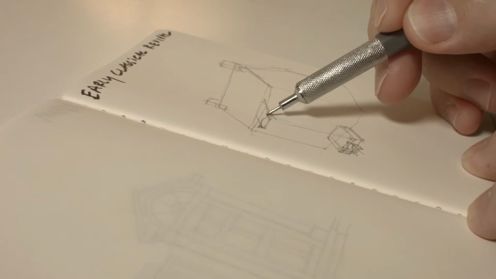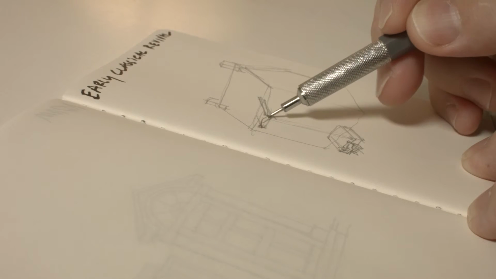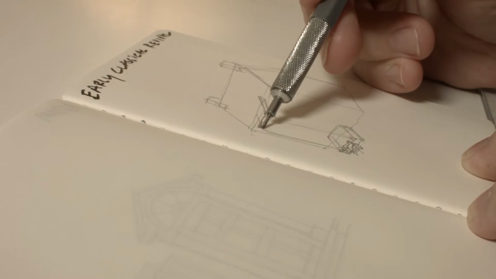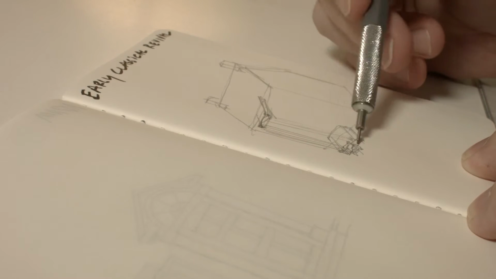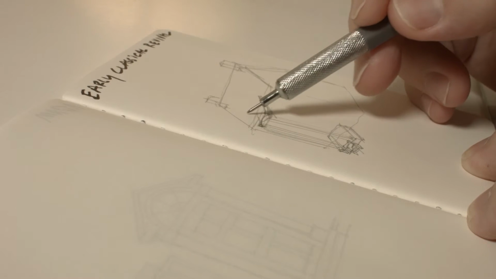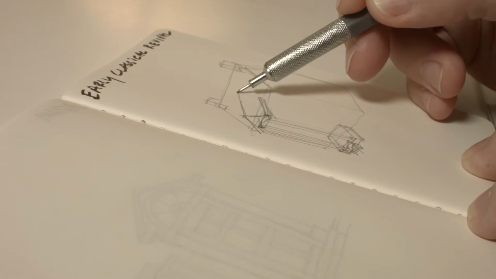And fairly detailed entablature here around this, and a front gable that would go.